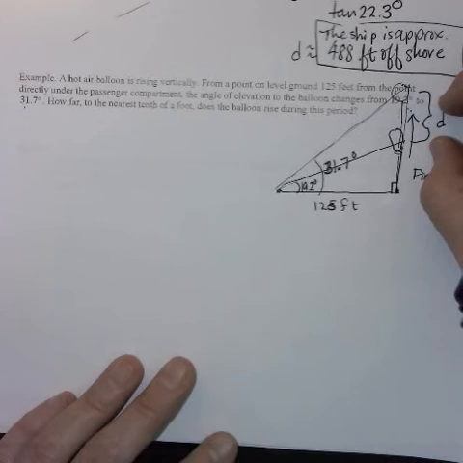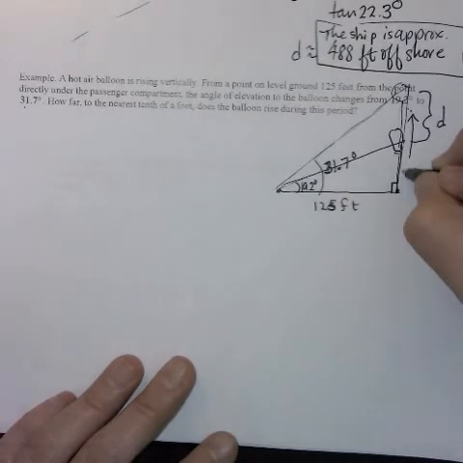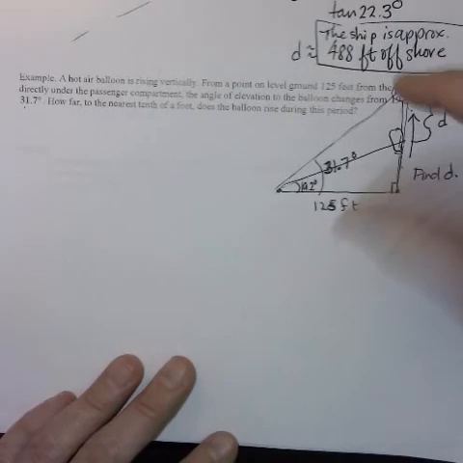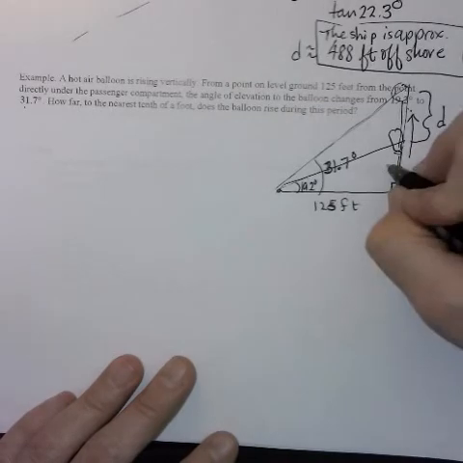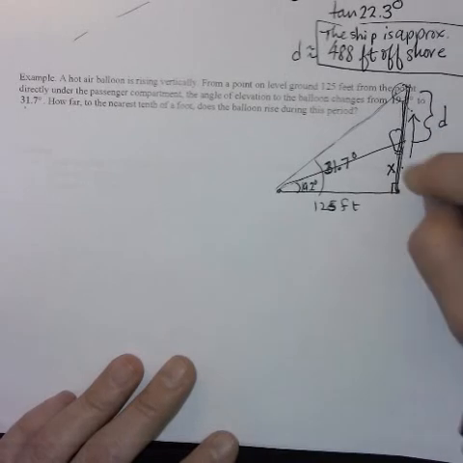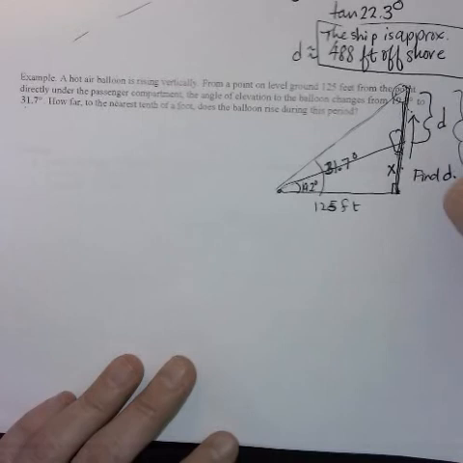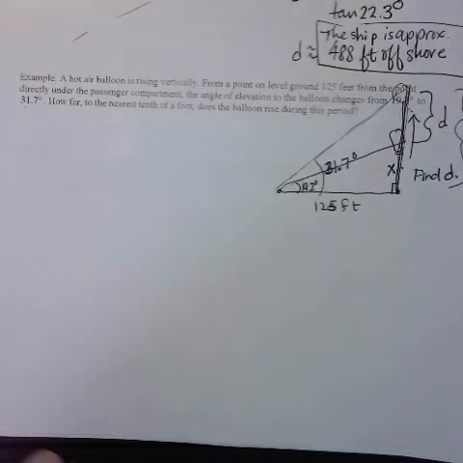So for the smaller triangle, let's call this side X, and for the bigger triangle, then this side is X plus D.